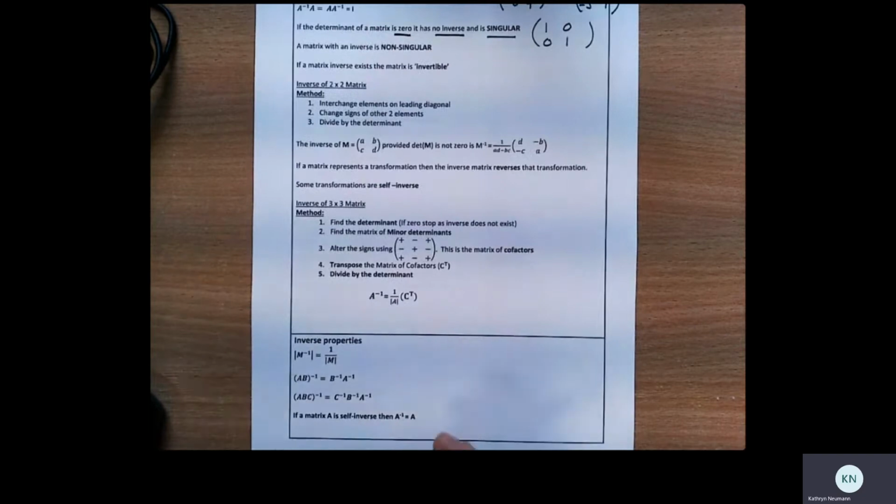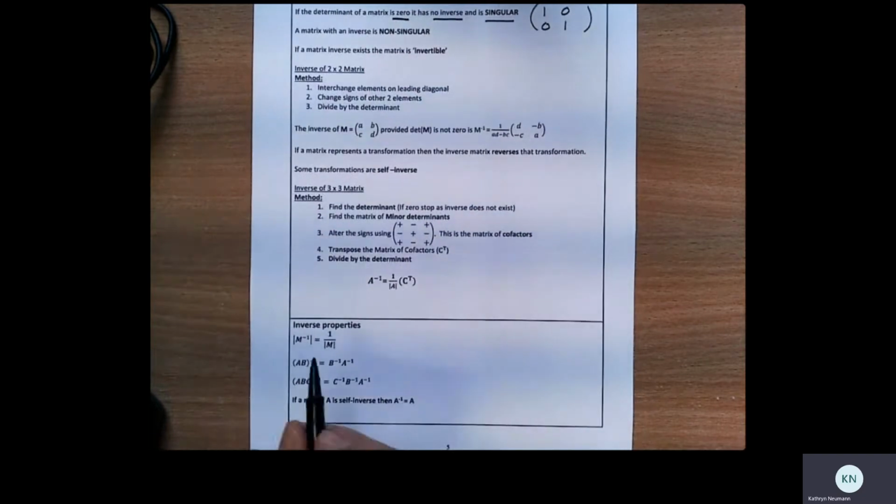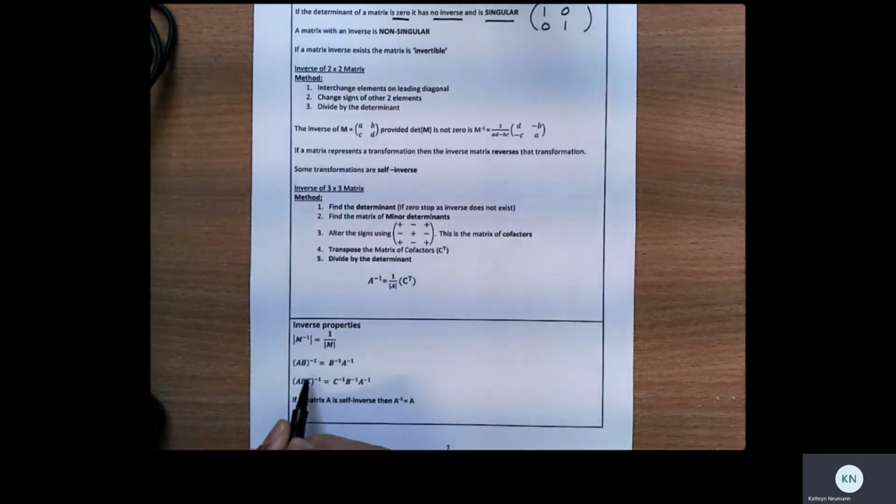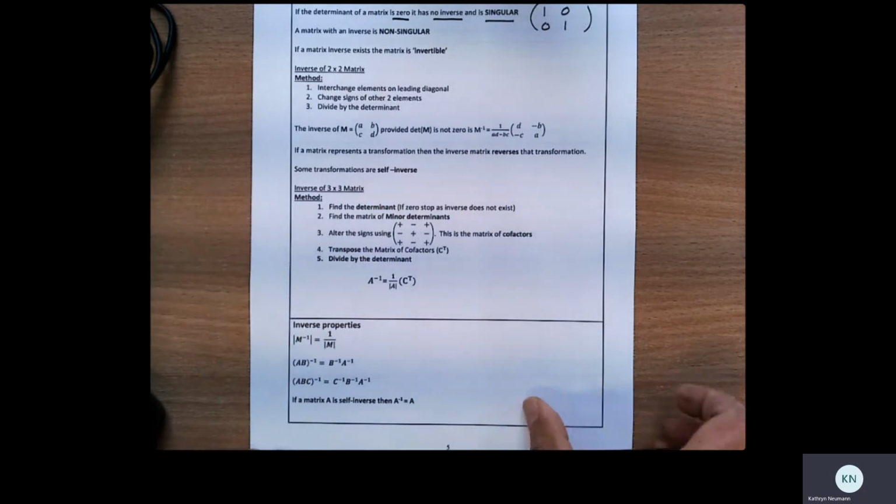There are various properties of a matrix which it's useful to remember. If we find the determinant of an inverse, it's 1 over the determinant of the original matrix. This property here, we'll prove that a bit later, that the inverse of AB is B inverse A inverse. Similar proof here. And that if a matrix is self-inverse, A inverse is equal to A. So let's get on and find some inverse matrices.